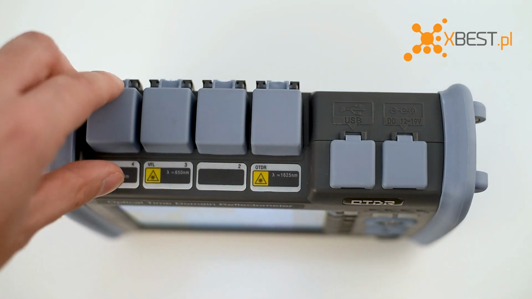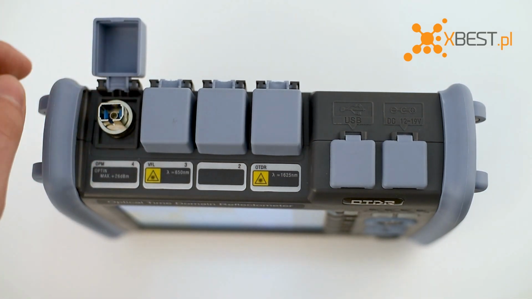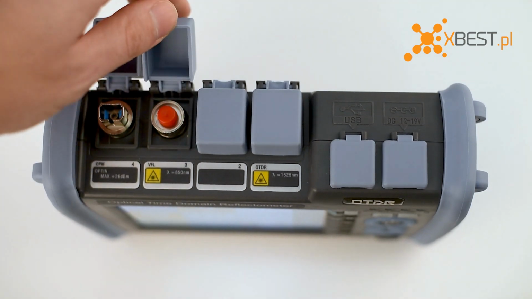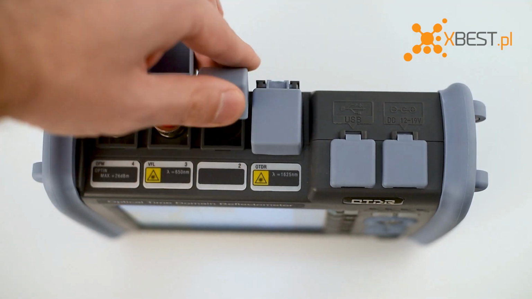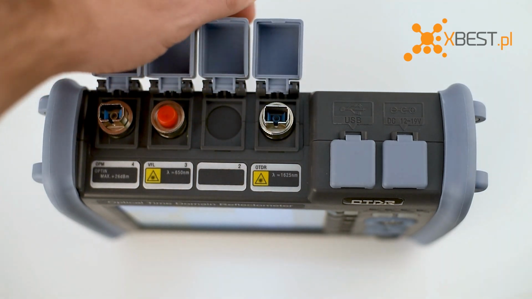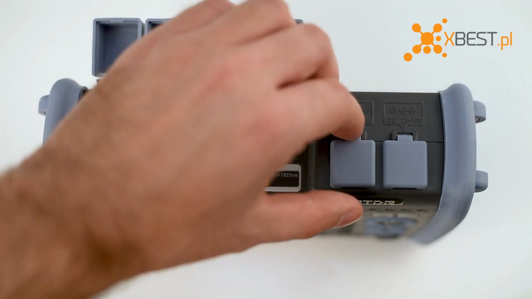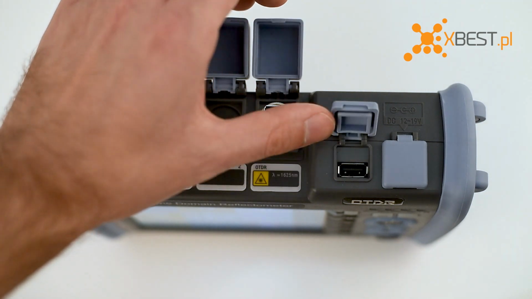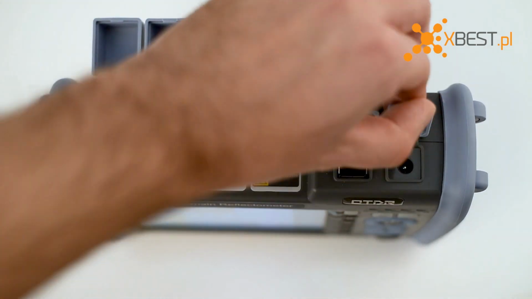At the top of the device, there are an optical power meter port, a visual fault locator port, a port for future solutions, an OTDR port, a USB input, and a power input for battery charging.